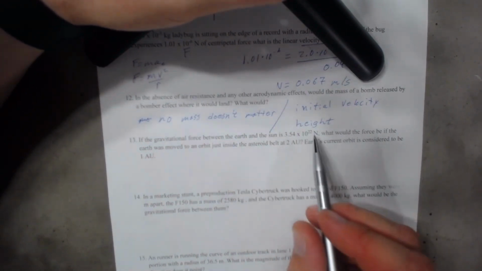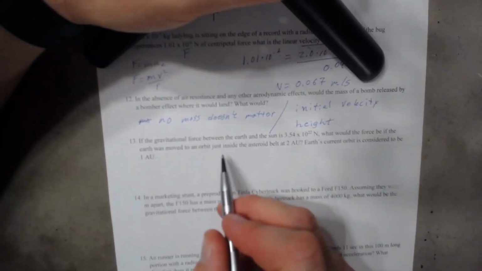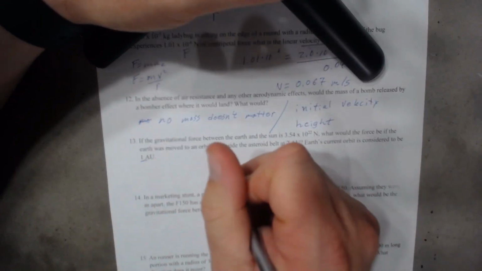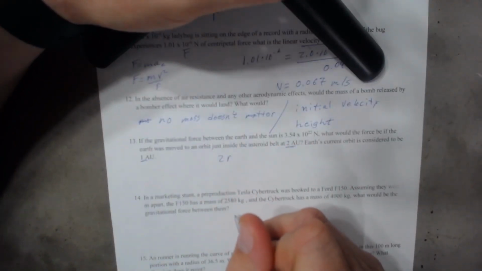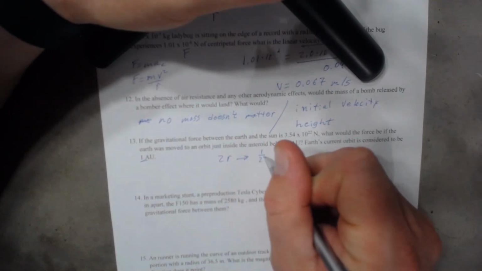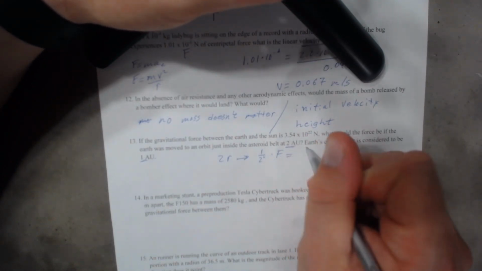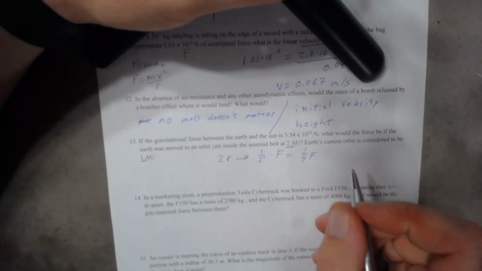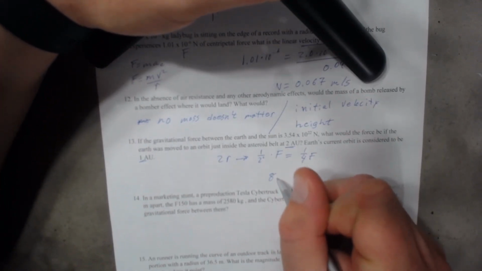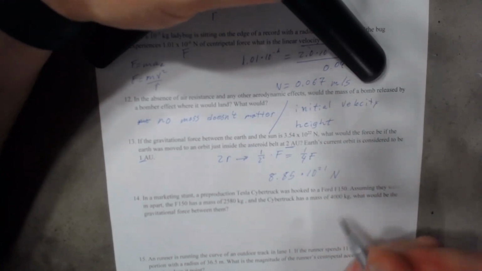All right, we've got gravitational force between Earth and the Sun, at least an approximation of it. But if we move the Earth out to 2 AUs when it wasn't 1 AU, that means that we doubled the separation between the Earth and the Sun. That means that to the force, we do 1 over 2 squared times the force. So we need a quarter of this. So we'll take that, plug it in, divide it by 4, and provided I typed it in earlier a minute ago, should be 8.85 times 10 to the 21st newtons now.